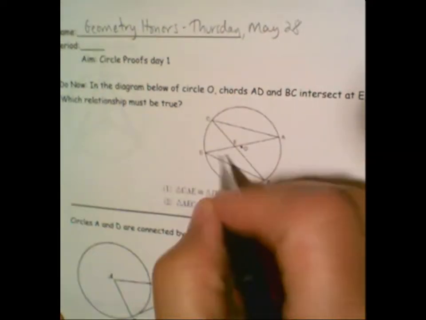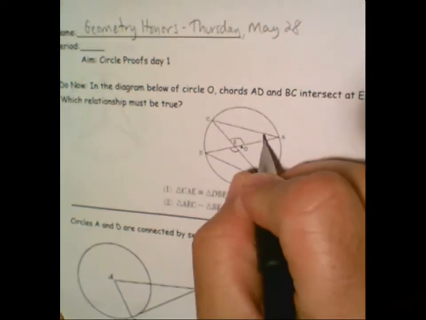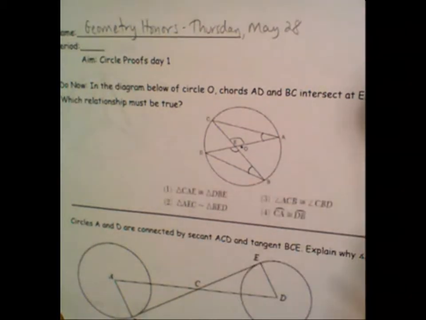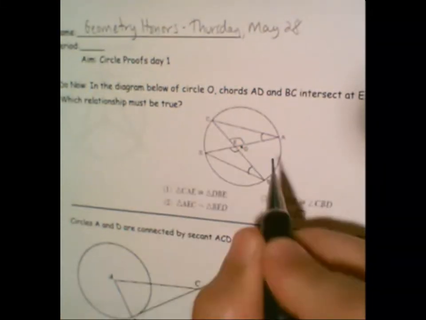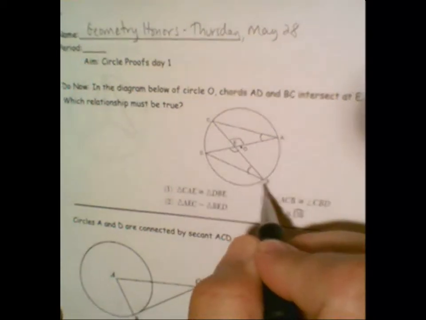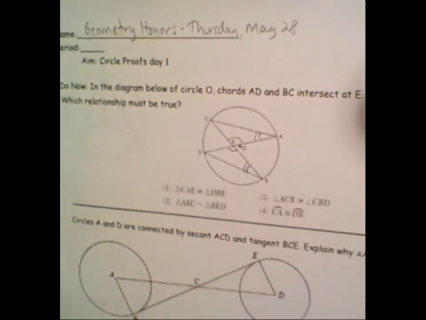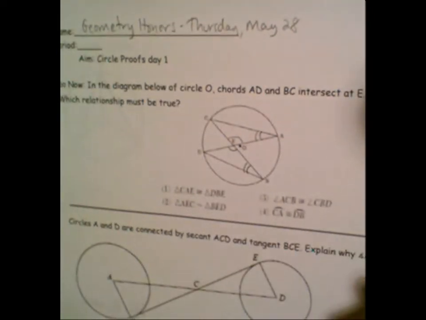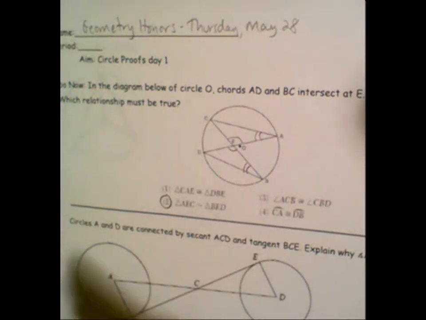Well, we know these angles are congruent because vertical angles are congruent, right? What else do we know is congruent? Well, angle A is congruent to angle B because they're both inscribed angles of the same arc. So if angle A is half of arc CD and angle B is half of arc CD, then they're congruent to each other. So now, these two triangles must be similar because of angle-angle similarity. That would be all we would need to do that.